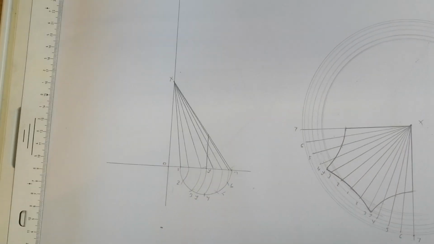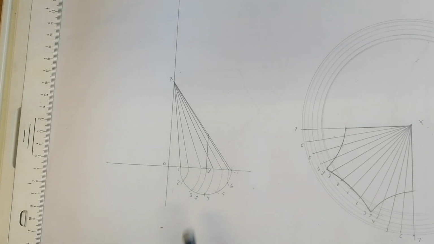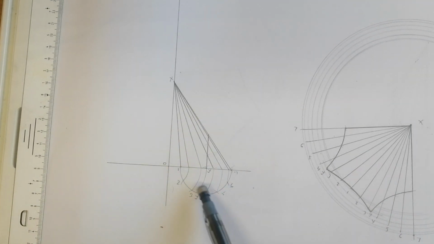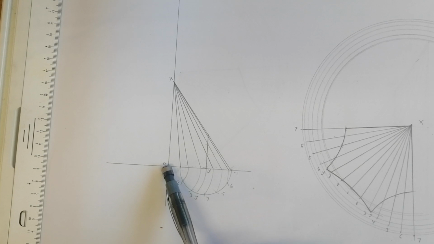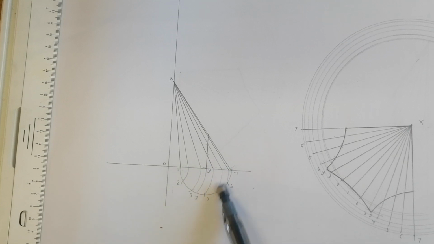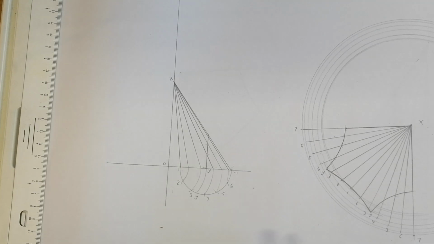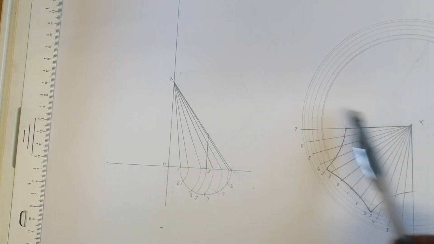So this is the development of our cone frustum cut at the bottom. So remember we started with the cone. Firstly, you forget about the cut. You just draw your cone at the base. You draw your semicircle. You subdivide it. Then from O, which is outside the base, put your pin at O. Then you scribe all these arcs so that it will help you to get the true length of each and every radius.